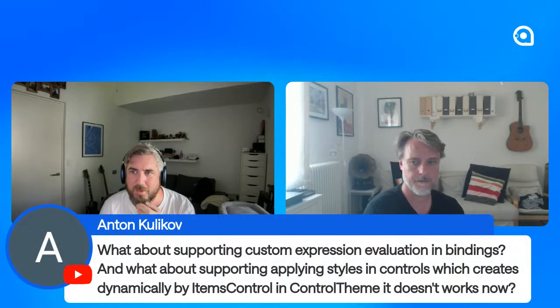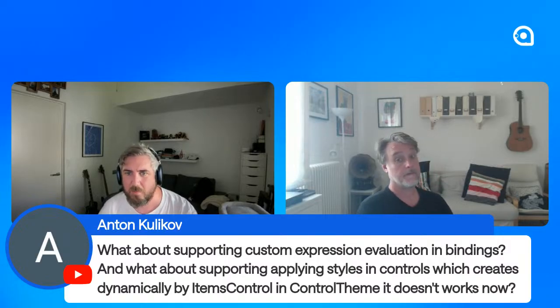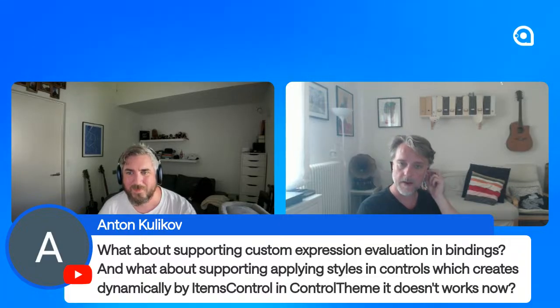Another question: what about supporting custom expression evaluations in bindings? Would love to do that, yes. But writing our own DSL for bindings is just a lot of work. It would be a DSL implemented in Avalonia. And then you have the question, since we want to support C# better, how would that work in C#?